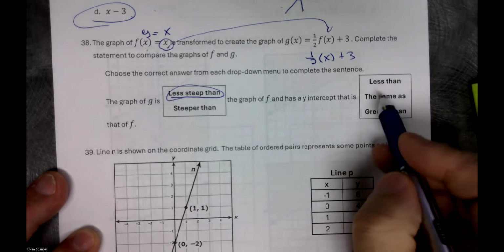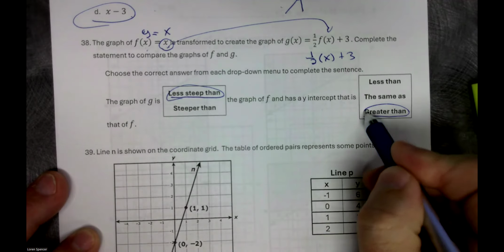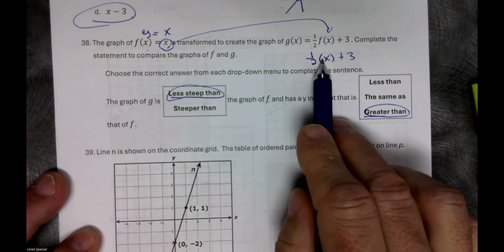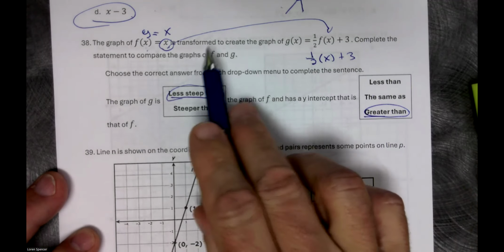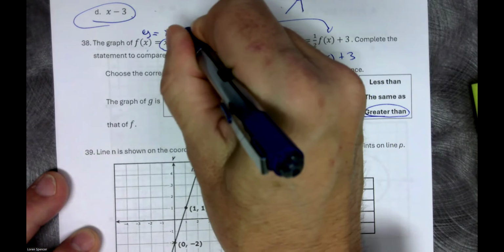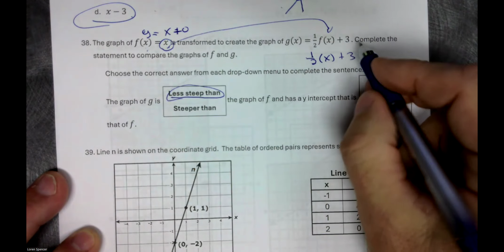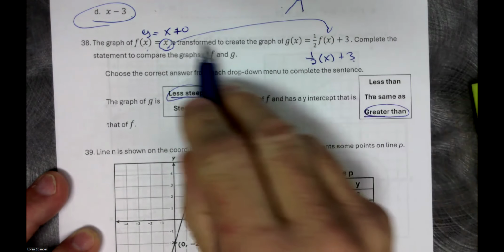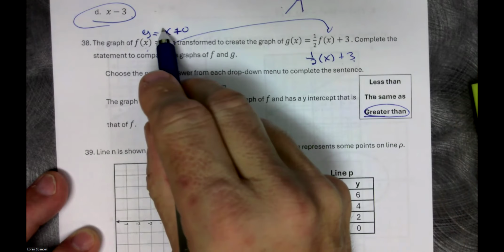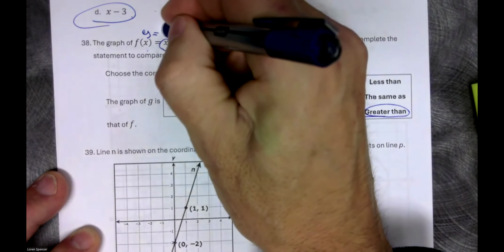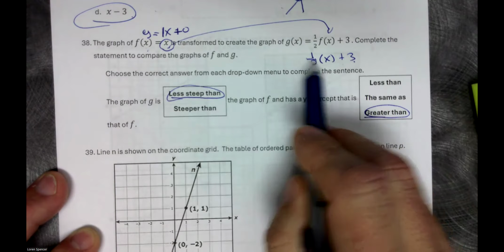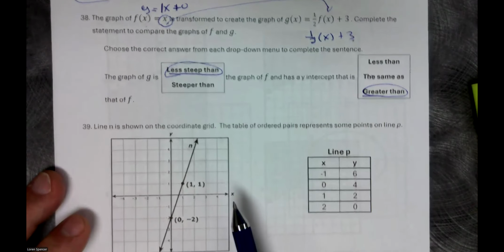So this one is a greater y-intercept. This had a y-intercept of 0 because this is y equals x plus 0. And this is y equals 1/2 x plus 3, and 3 is greater than 0. And 1/2, this is like having a 1. 1/2 is less than 1. So 1/2 is less steep than 1.